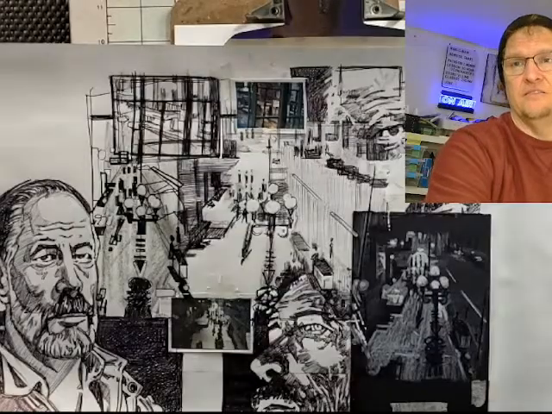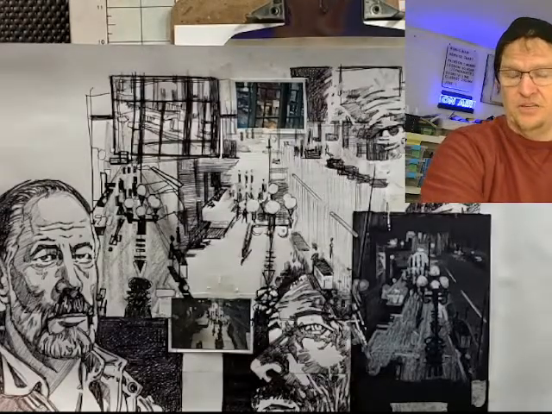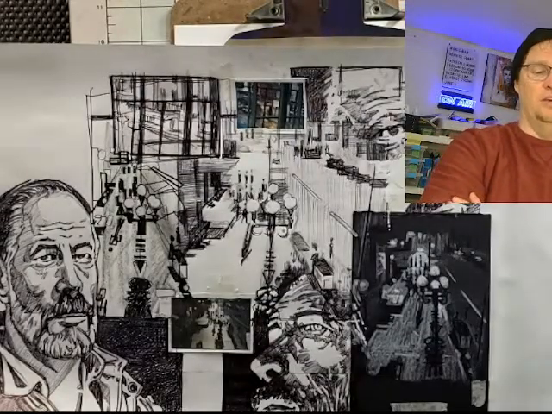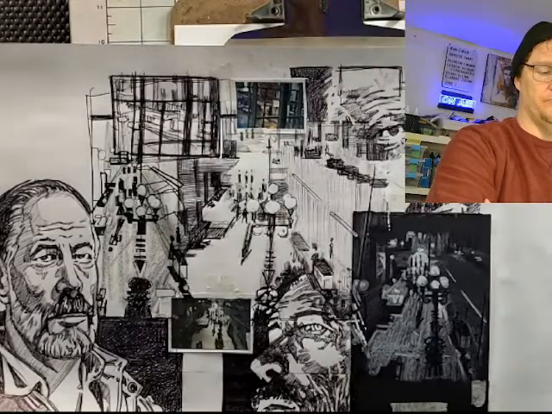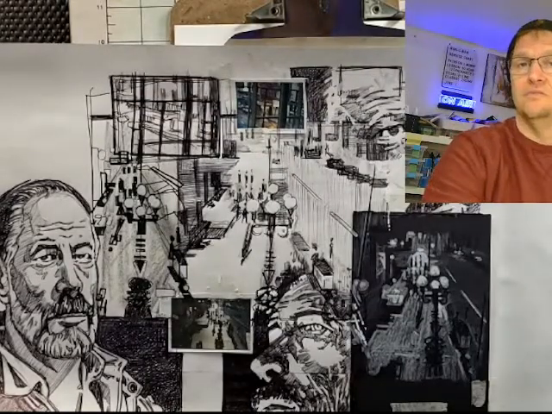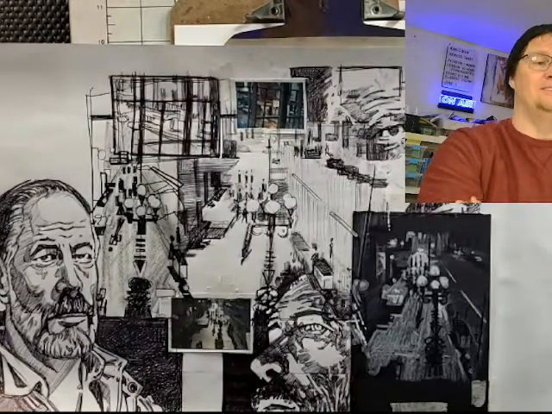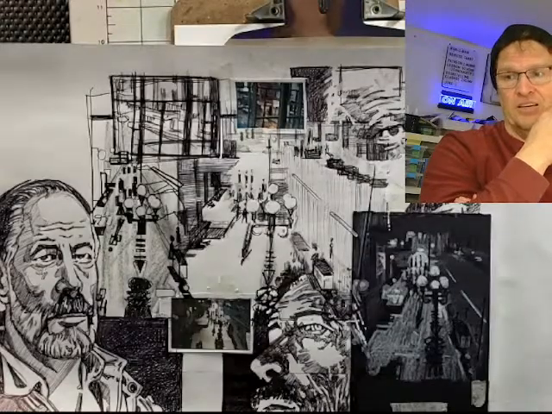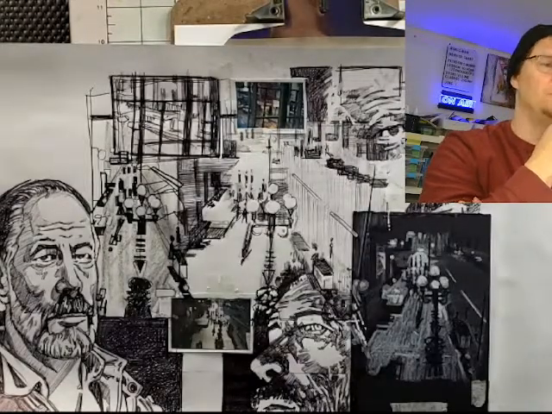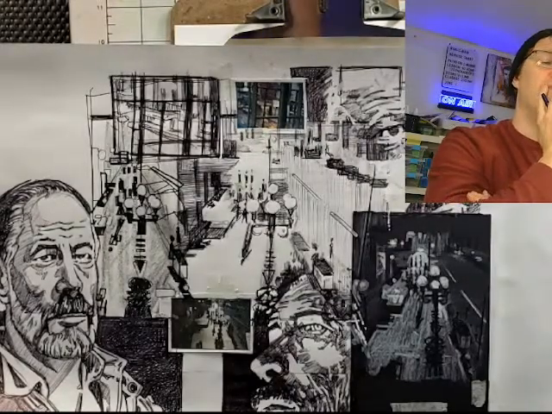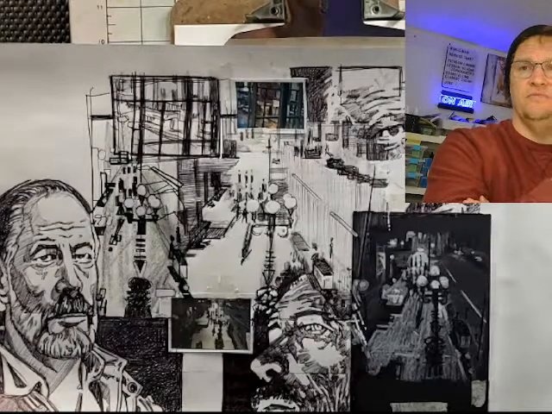But in this case, having them all composited together on the same page is an example of alternate worlds, alternate realities. That's just how it fits in with this Philip K. Dick narrative. It plays with the idea of traveling in and out.